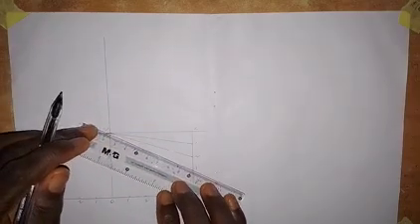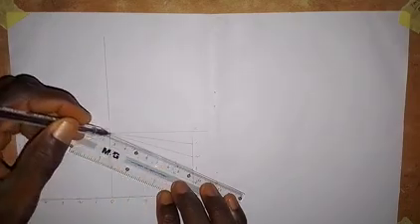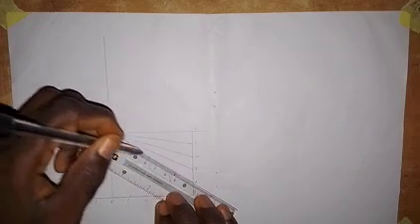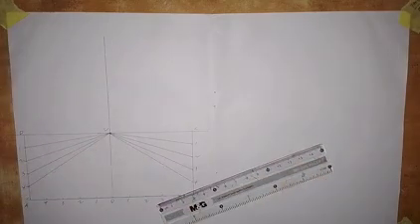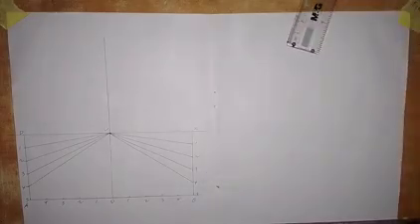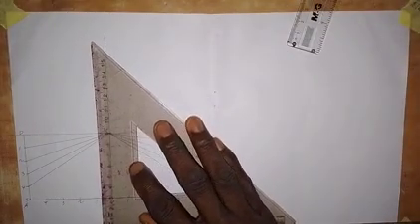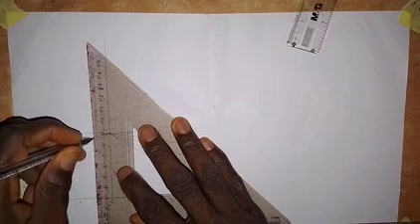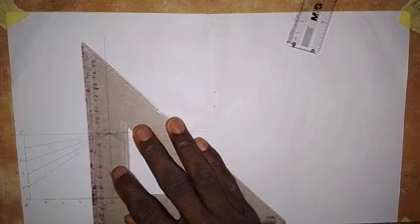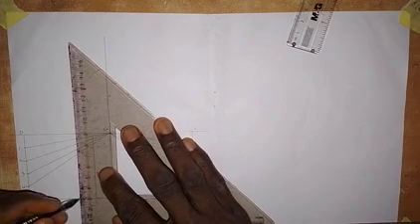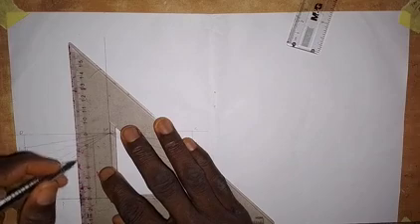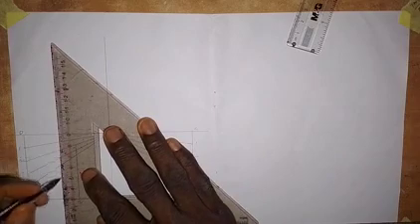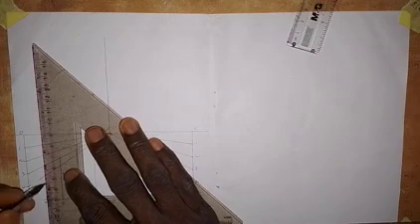So we join 3 with V. Then we join 4 here with V. Okay. So now the next thing that we are going to do is, we take our T square. Coming to this side, we draw a vertical line from 1 to meet line 1 here. Then we draw a vertical line from point 2 to meet line 2. So draw from 3 to meet line 3, and draw from 4 to meet line 4.